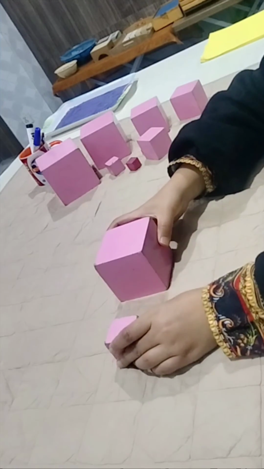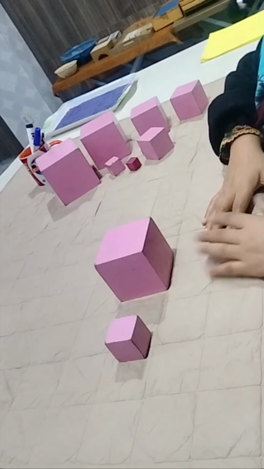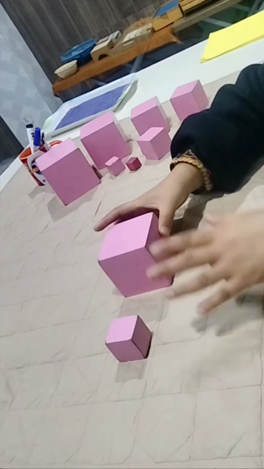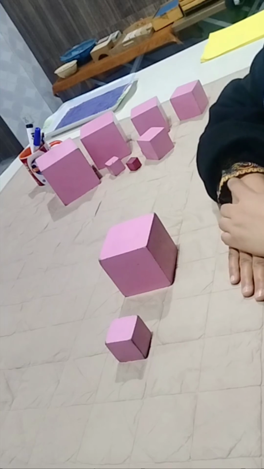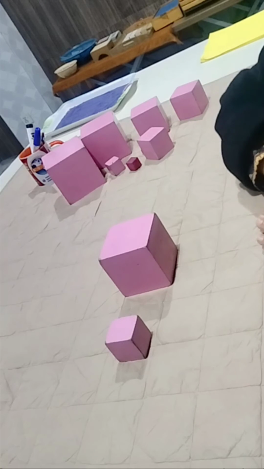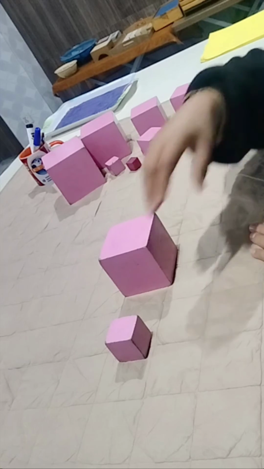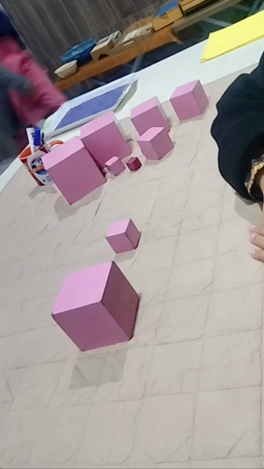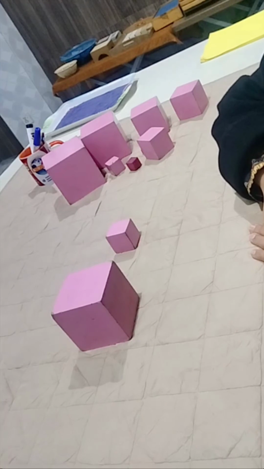Now for verification of the same concept, you have selected these two. These also differ from one another in size, and I am going to ask the child, show me small. Then you can even change the position, show me big, and the child is going to point out.